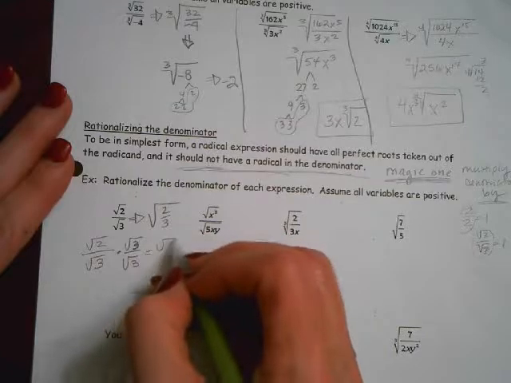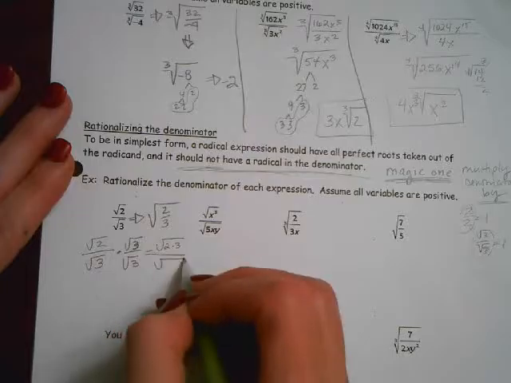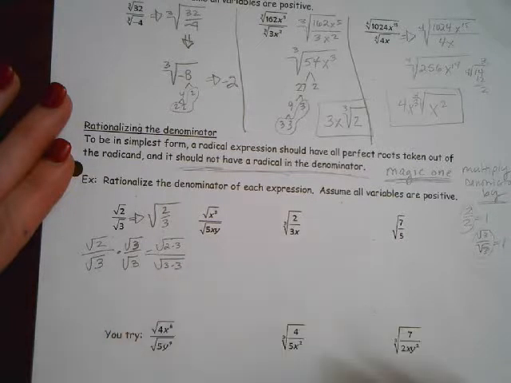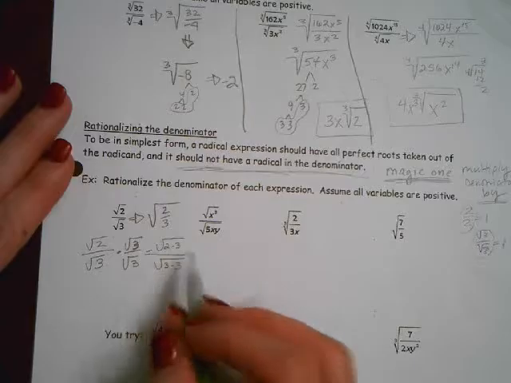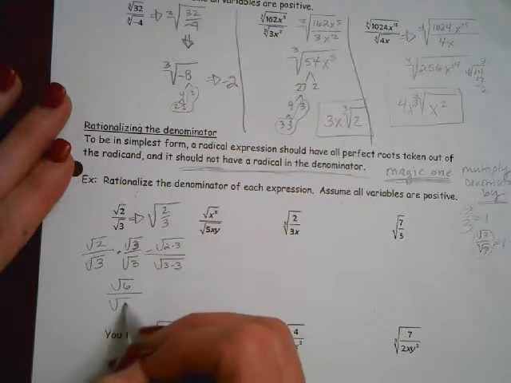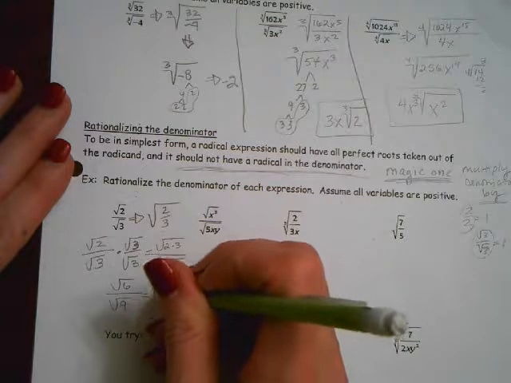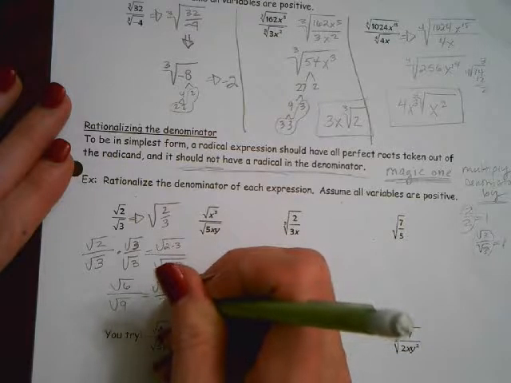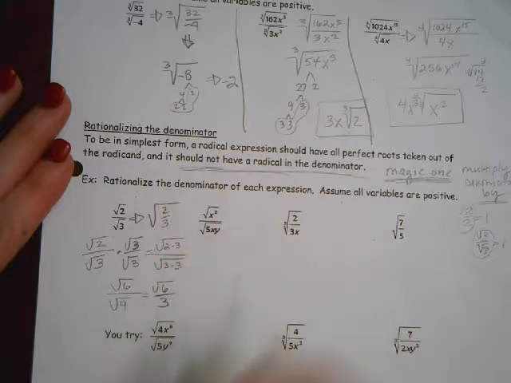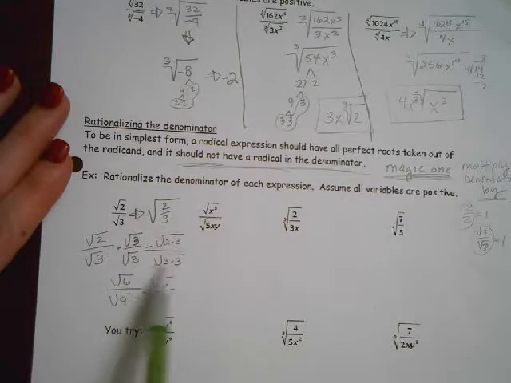In doing so, look what happens. I'm going to get the square root of 2 times 3 on top, and on the bottom I'm going to get the square root of 3 times 3. Okay? Well, the square root of 2 times 3 just becomes the square root of 6, but the bottom becomes the square root of 9. Well, what's the square root of 9? It's really 3. So this becomes the square root of 6 over 3. Okay? So in multiplying this fraction by the magic 1 with a value that allows me to make it a perfect square, I can get rid of that radical expression.